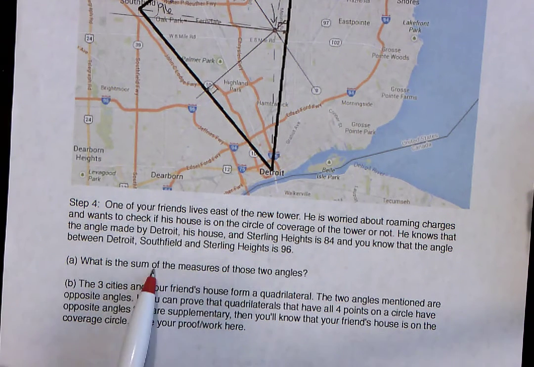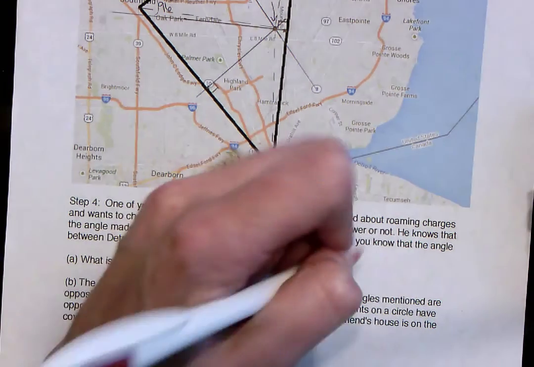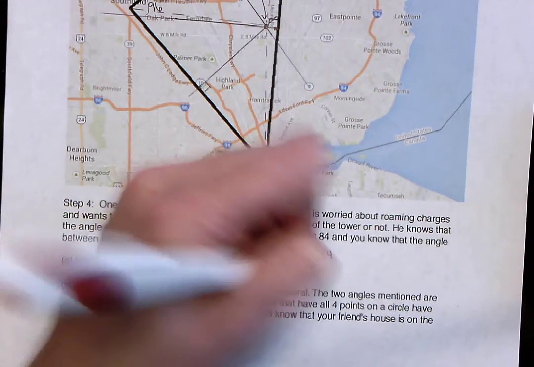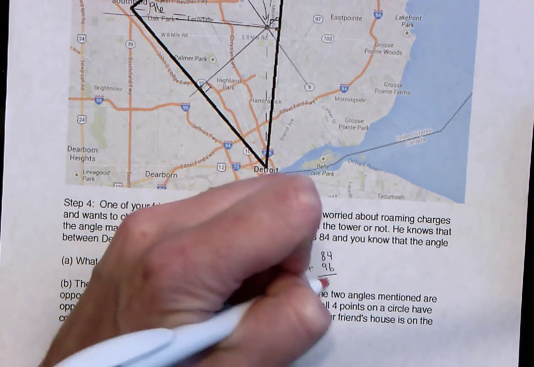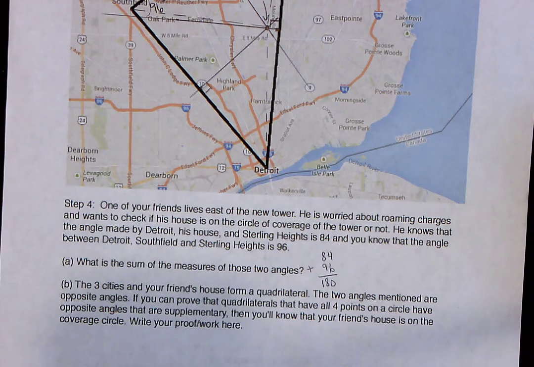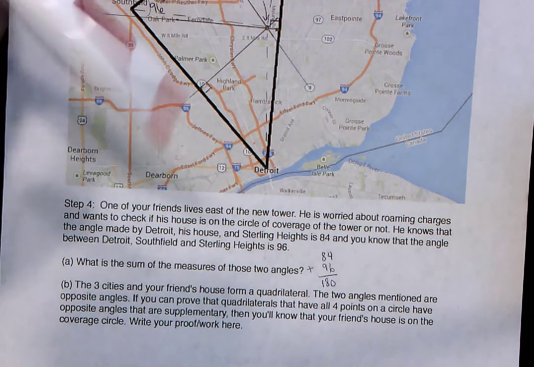What's the sum of the measures of those two angles? Well, what's 84 plus 96? 180. The three cities and your friend's house form a quadrilateral. The two angles mentioned are opposite angles.